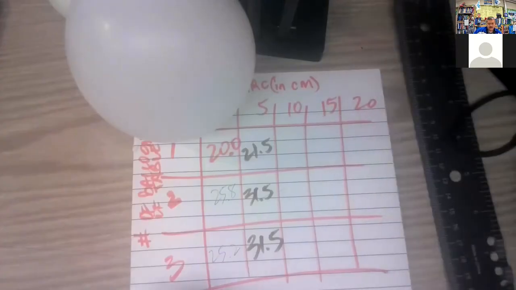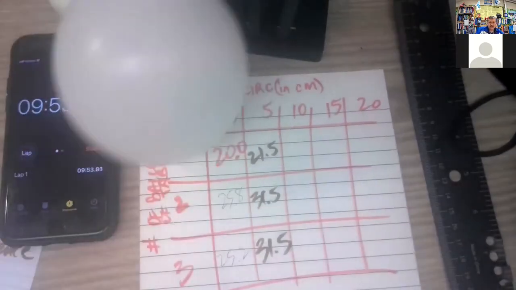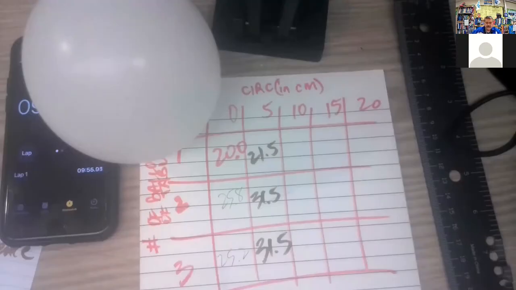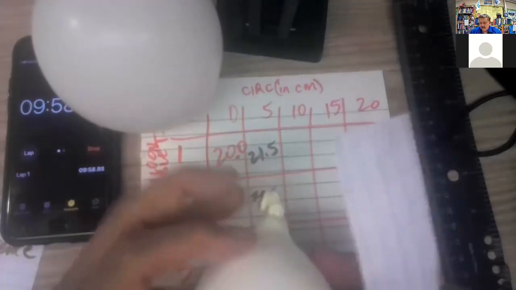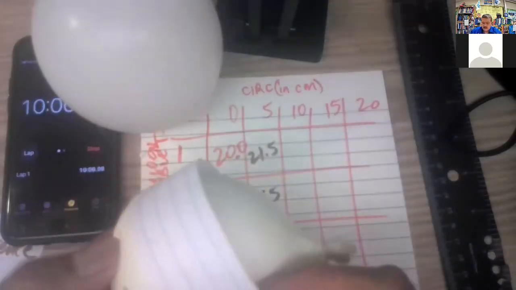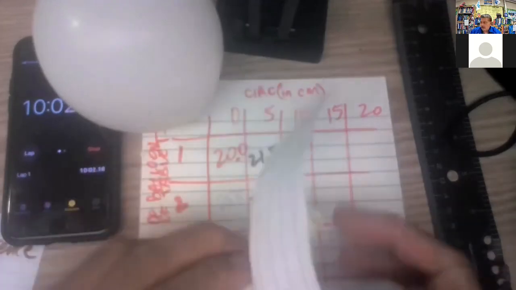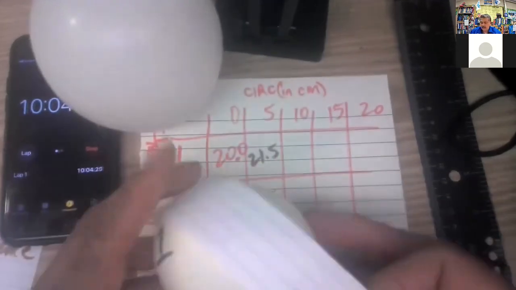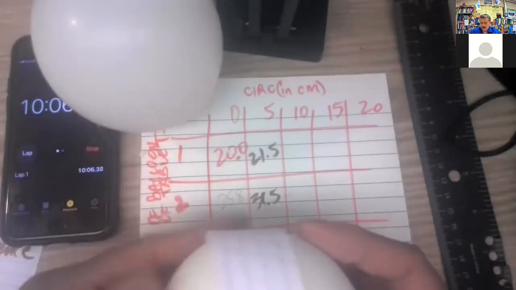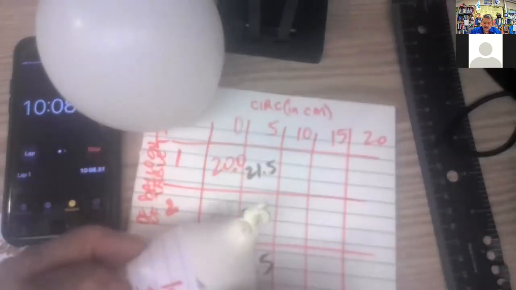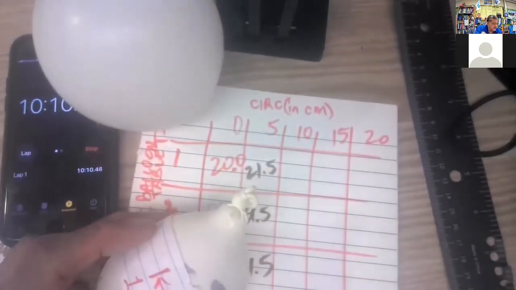All right. So we're coming up to 10. So let's go ahead and take those measurements again. Here's 1. This one.